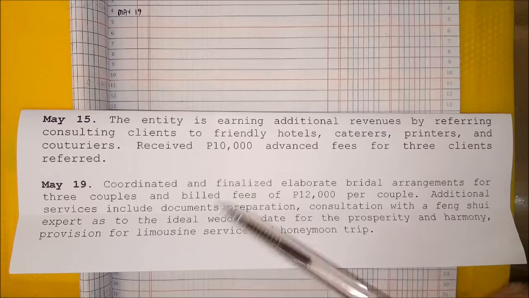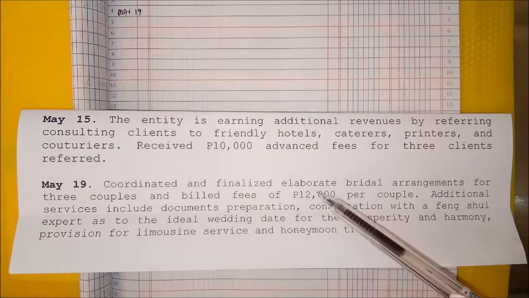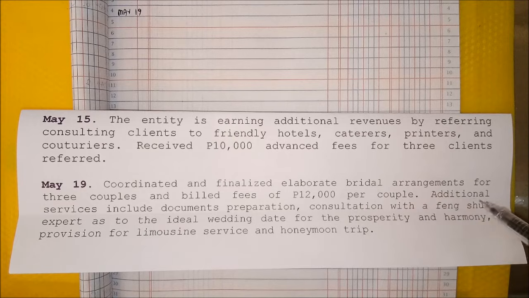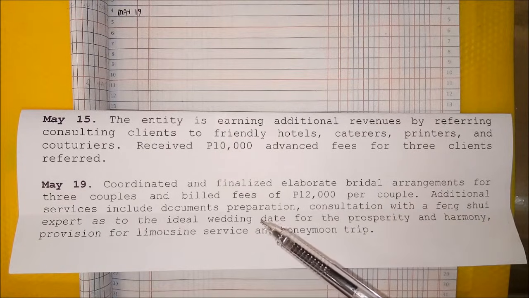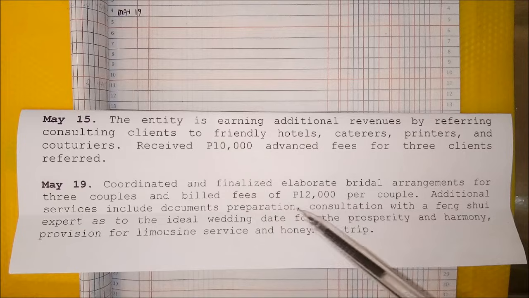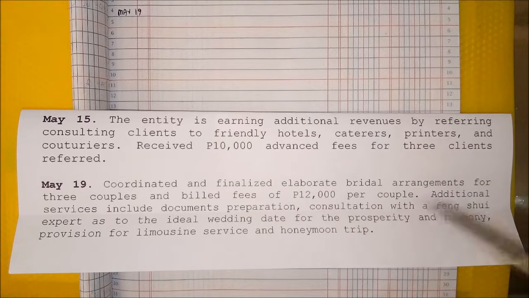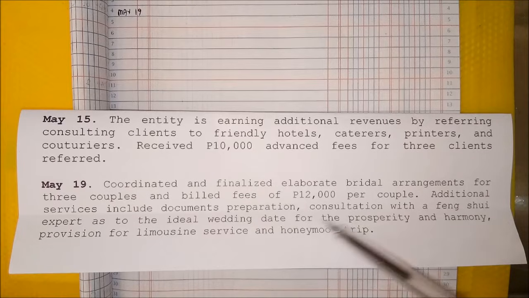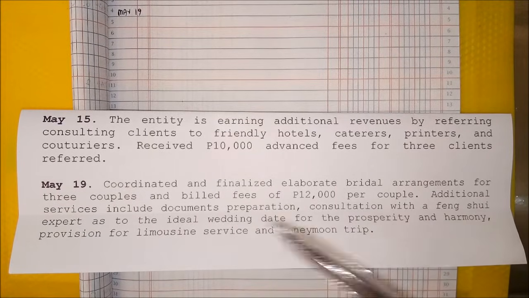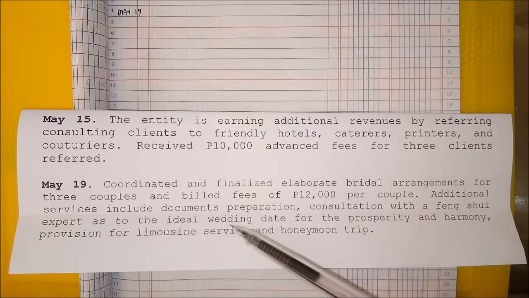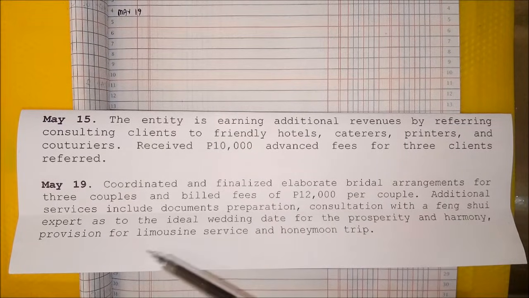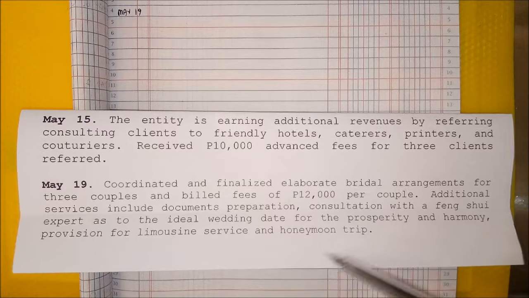May 19, coordinated and finalized elaborate bridal arrangements for 3 couples and billed fees of 12,000 pesos per couple. Additional services include documents preparation, consultation with the feng shui expert as to the ideal wedding date for the prosperity and harmony, provision for limousine service, and honeymoon trip.